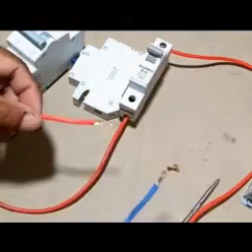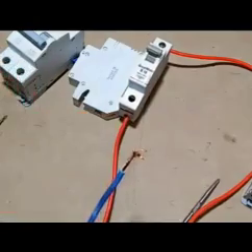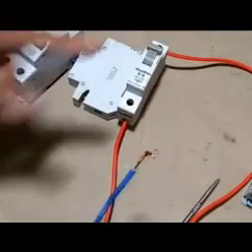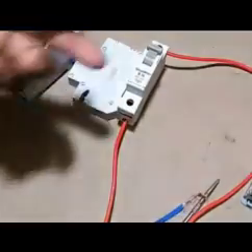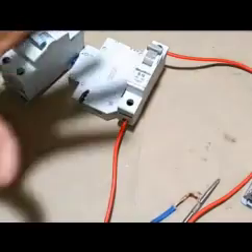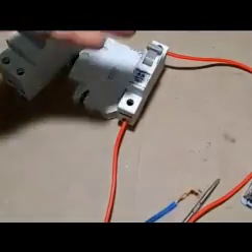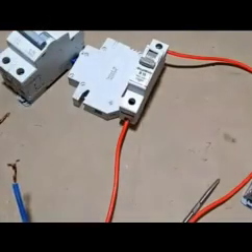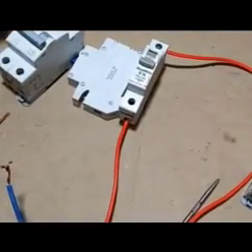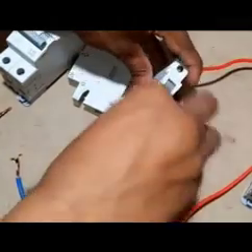This MCB gives protection even when we connect line and load in reverse. So this is a bidirectional MCB, and we can connect it at any point of line and load.